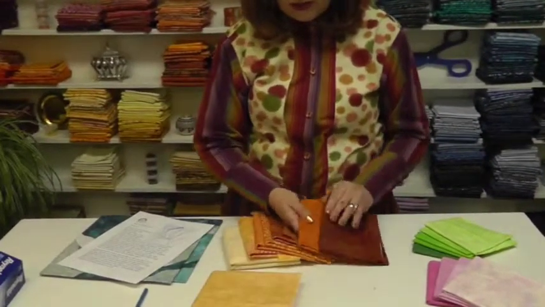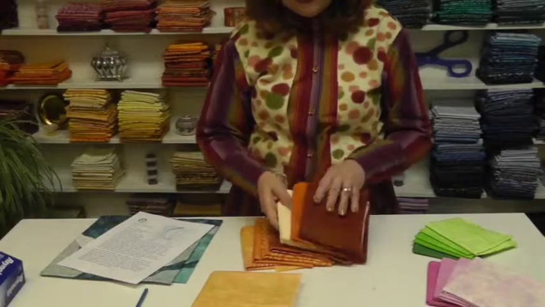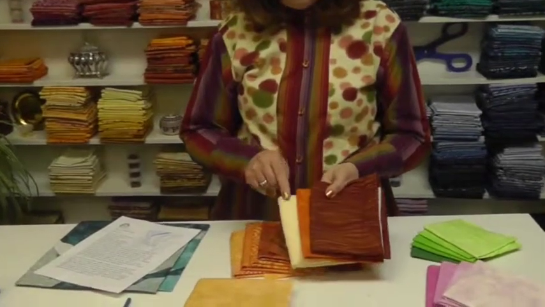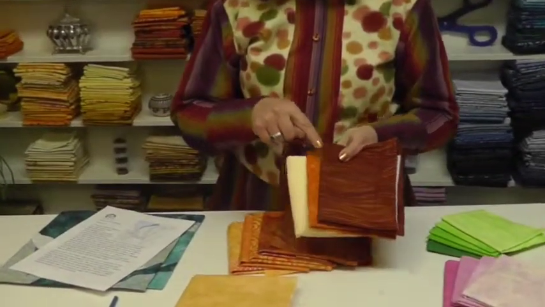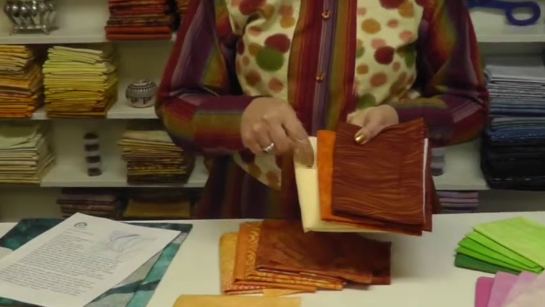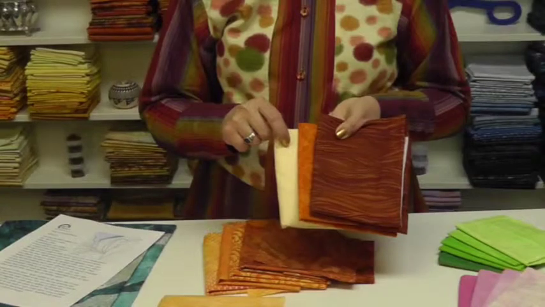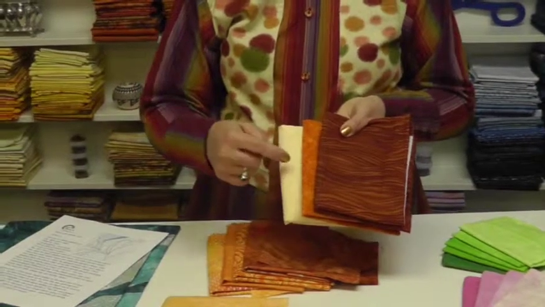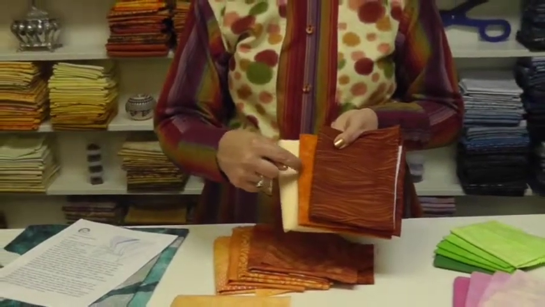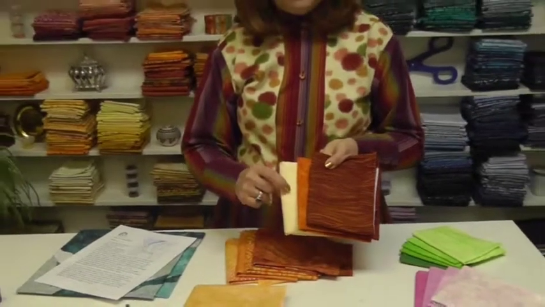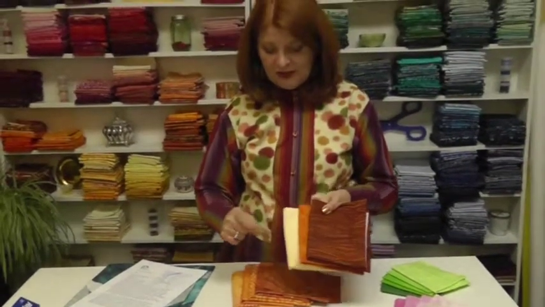So let's just do something like this. We have a light, a medium, and a dark, but in this case, we've got a high value contrast right here. So what do you think is going to happen with these pieces that are very light? I think because there's such a contrast between these, they are really going to stand out, and we're going to see the shapes in that.